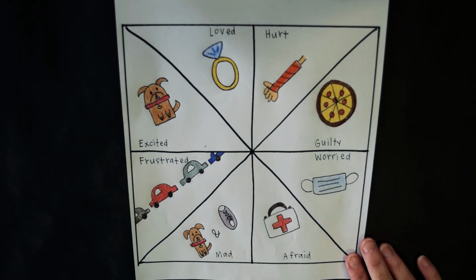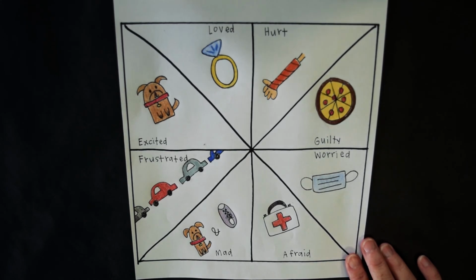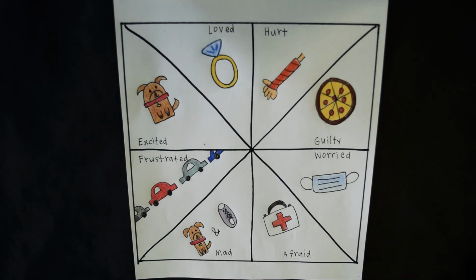Everyone's is going to look different, and again, your emotions will be different for you depending on the situation that you're in. Drawing or writing down your emotions is a great way to help you understand your feelings. Remember that all emotions and feelings are normal, but if you don't understand a certain feeling, it's alright to talk about it. Find a trusted adult and share what you are feeling.